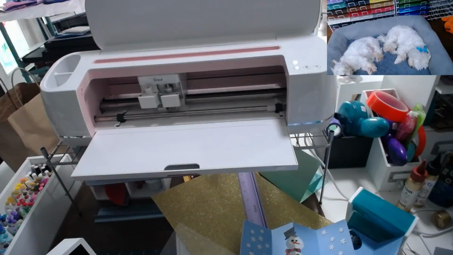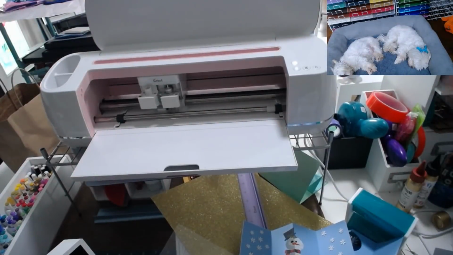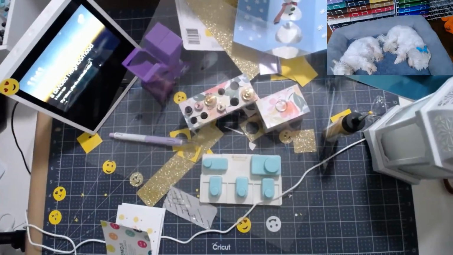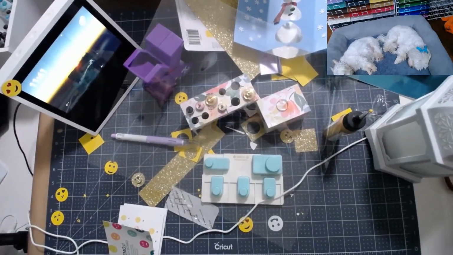You can see my messy desk. Here, want to see the real messy desk? That's from when I was playing last night with the emoji punch board.